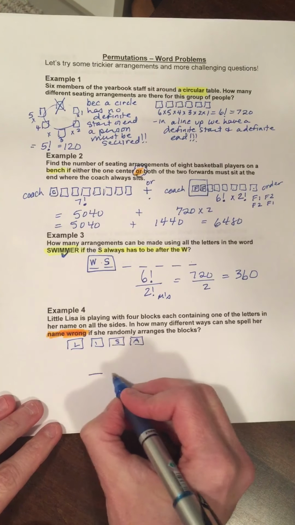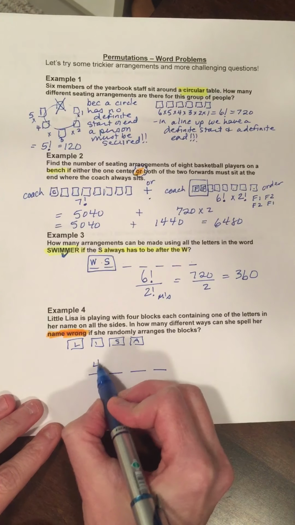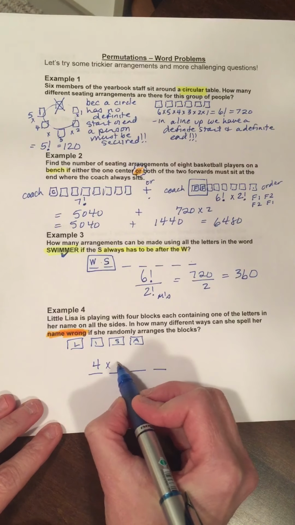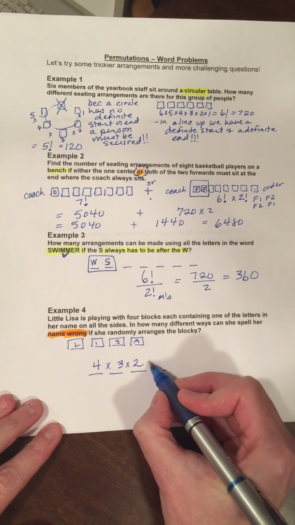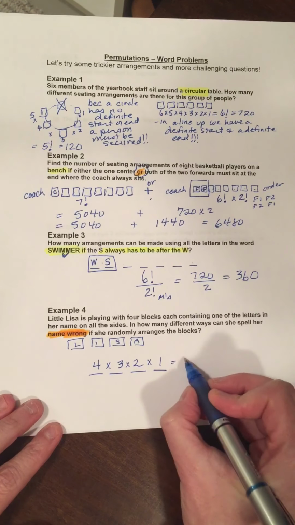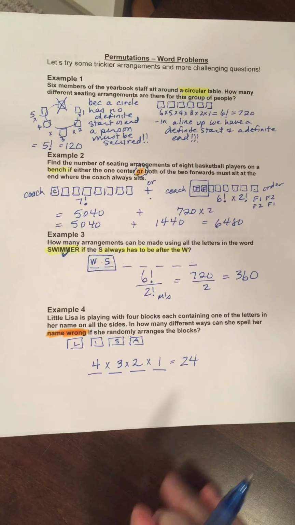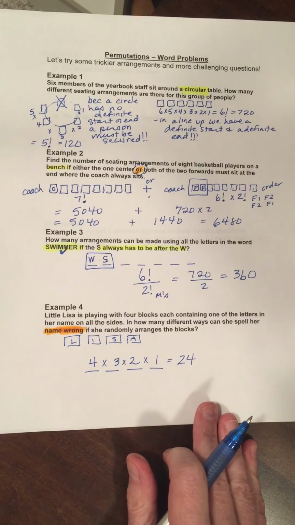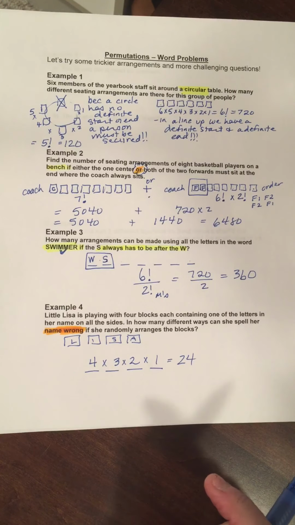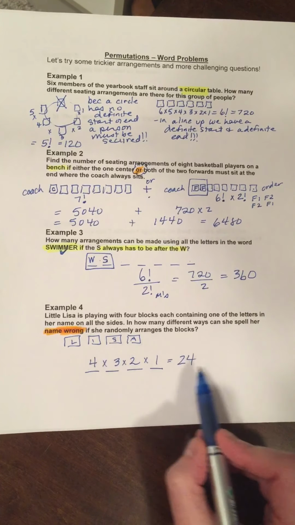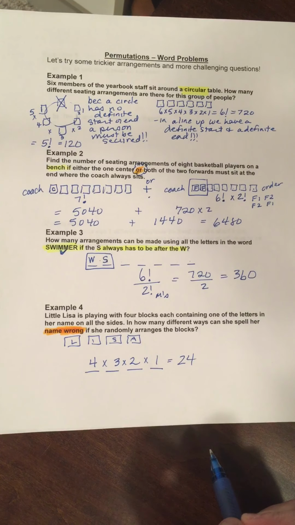Okay, let me think about this. How many choices for the first spot? How many choices for the second spot? How many choices for the third spot? How many choices for the fourth spot? So if I was just asked, hey, can you take these 4 letters and arrange them in any way that you want? 24 ways to do that. I'm looking at how many of these 24 options are going to be wrong.